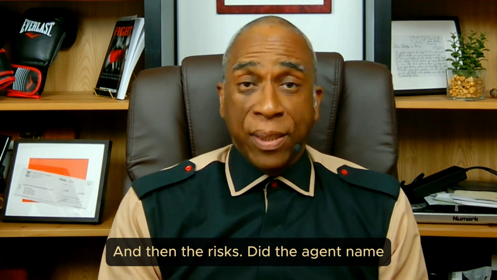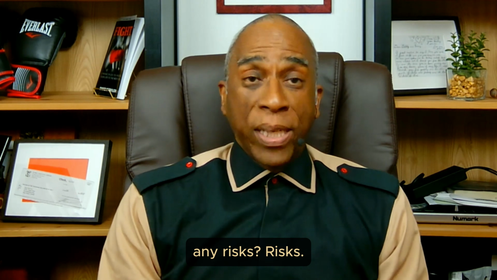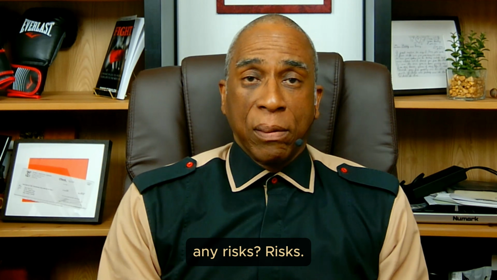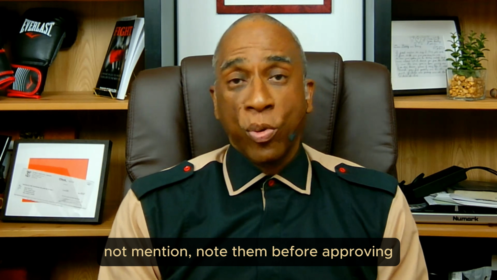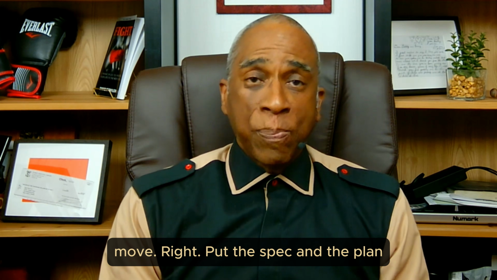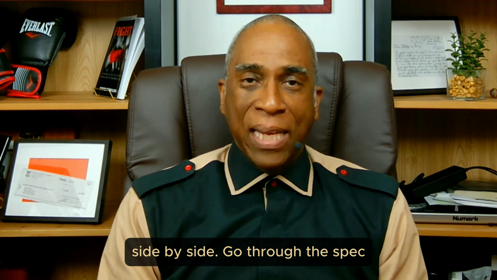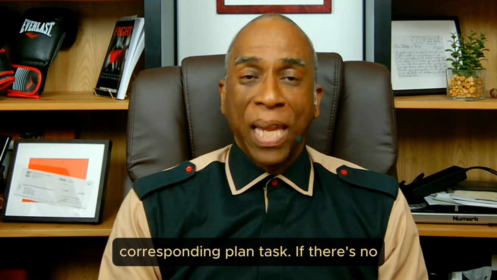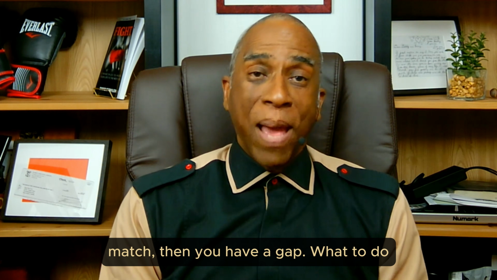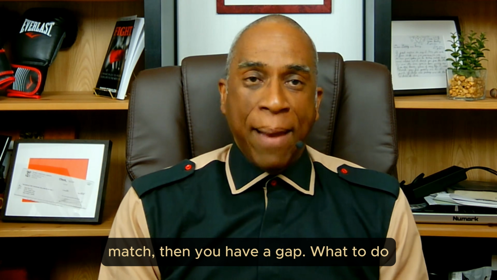And then the risks. Did the agent name any risks? If there are obvious risks the plan does not mention, note them before approving. Tactical move, right? Put the spec and the plan side by side, go through the spec requirements one by one, and find the corresponding plan task. If there's no match, then you have a gap.